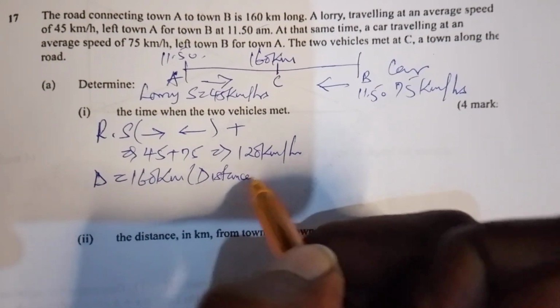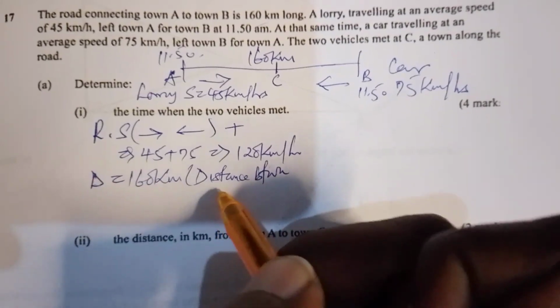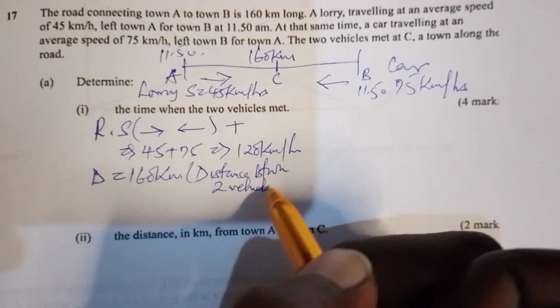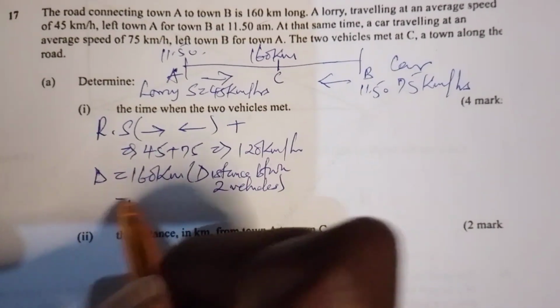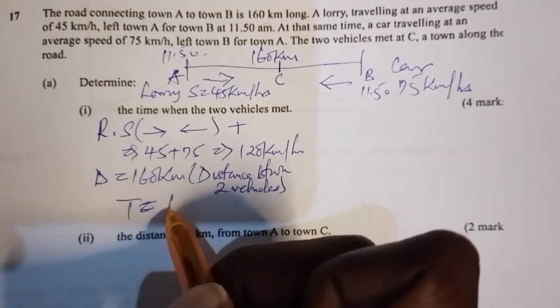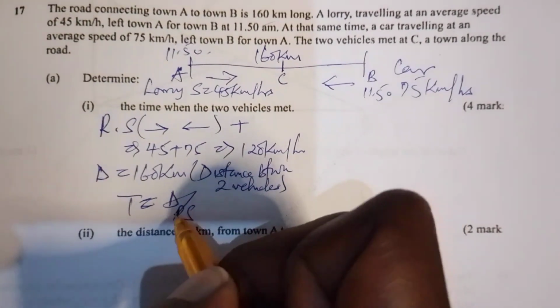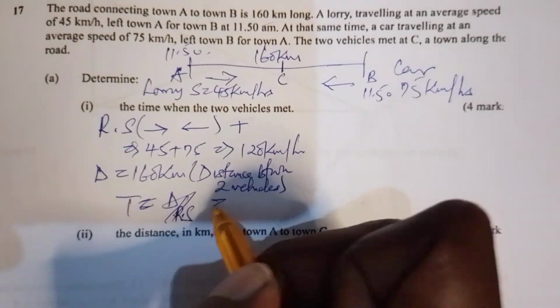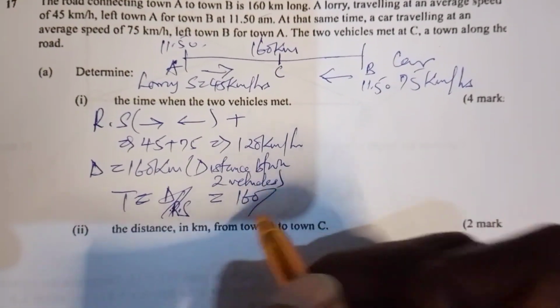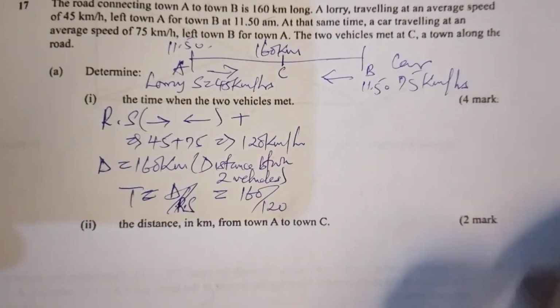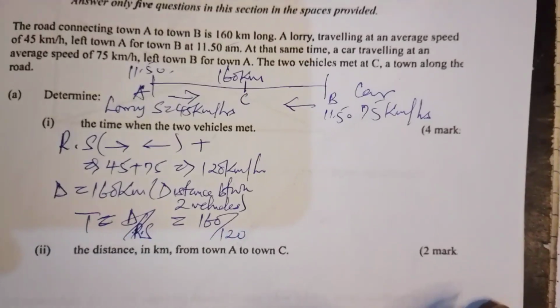If you want to get a time, have distance over the relative speed. So you have 160 over the relative speed, which is 120 kilometers per hour.